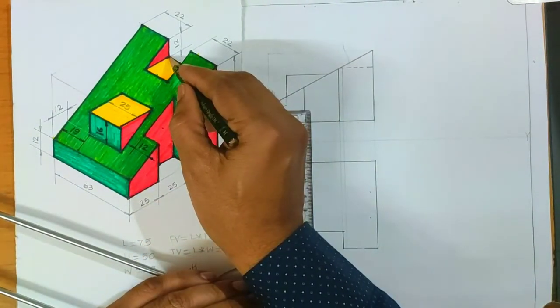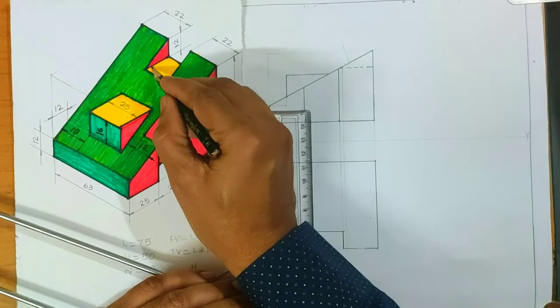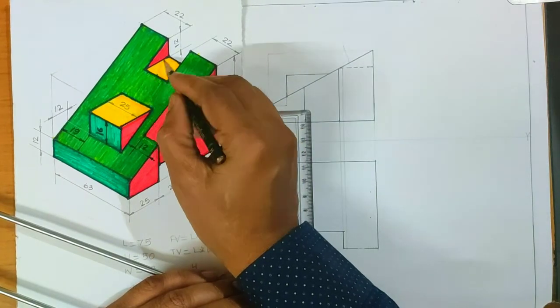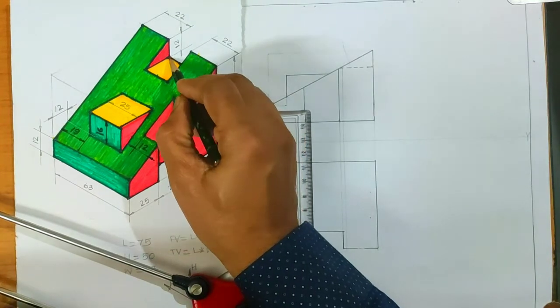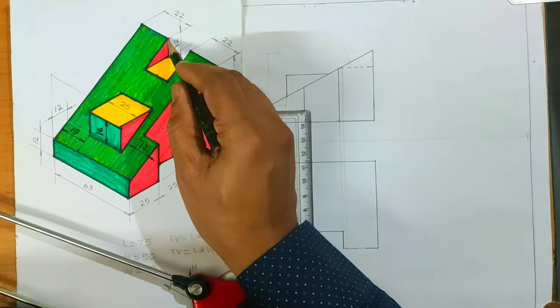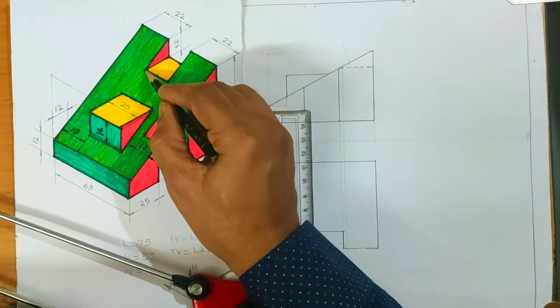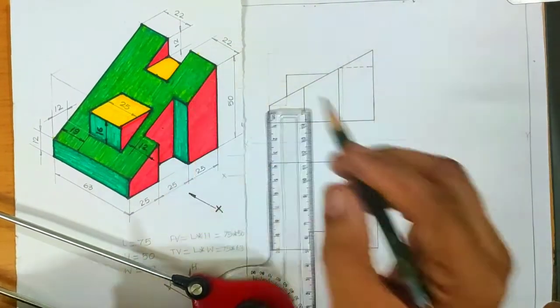See, this line starts from this point and it ends here. We have to continue this line from this point till it cuts this sloping surface, that is here, this point to this point.